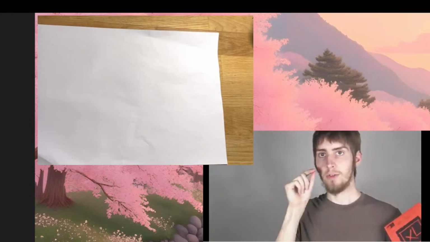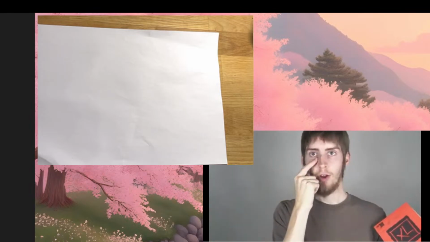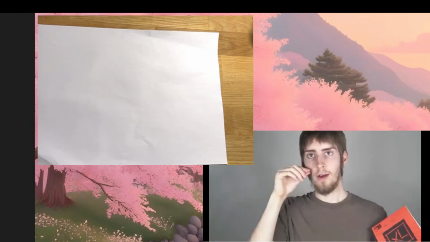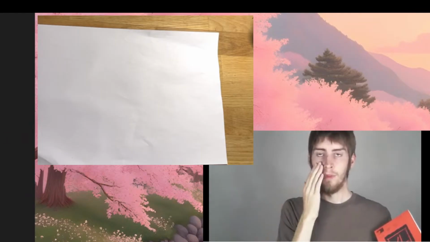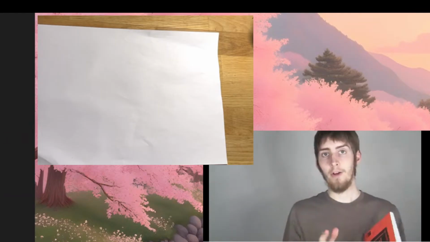For shadows and stuff, some shadows are really soft. So it's just using a soft hand and penciling that in and maybe blending that out a bit.